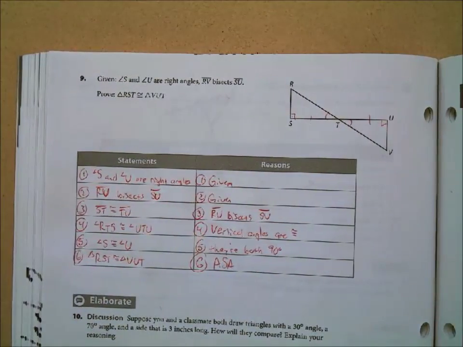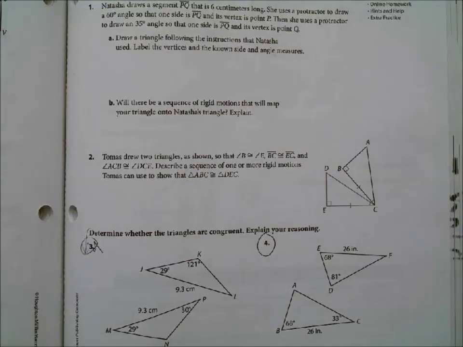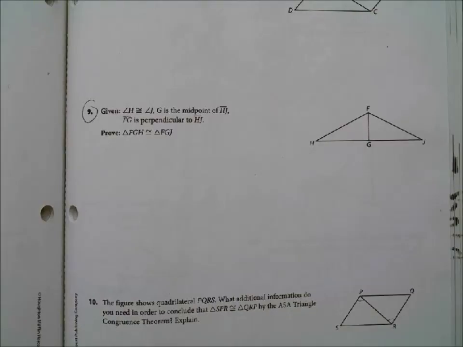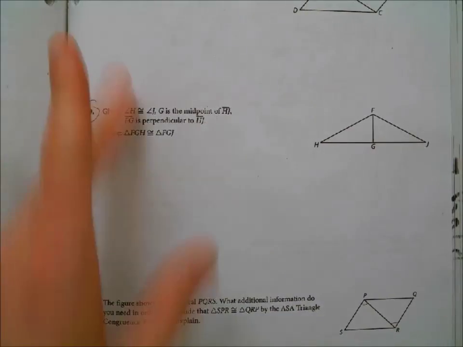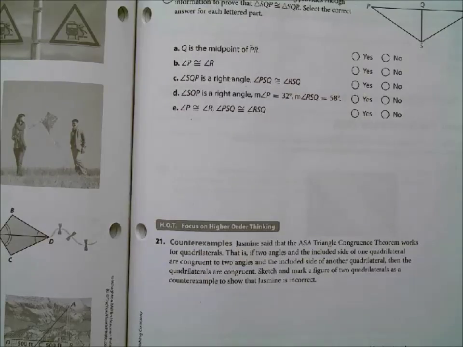All right, sorry I didn't give you very much time to get started on your assignment. Your assignment starts on page 237. Number 4. 6 through 9. So you got 1, 2, 3 proofs there. One is just a fill-in proof, and then a proof on your own. And then 14, 16, 19, 20.